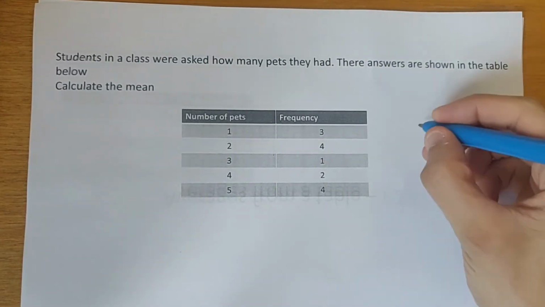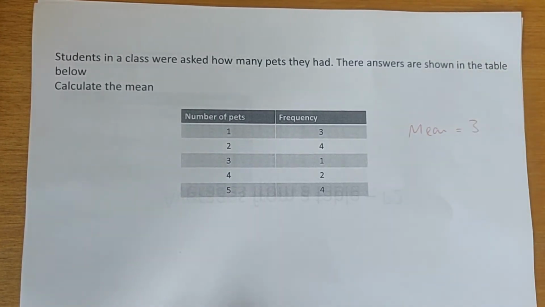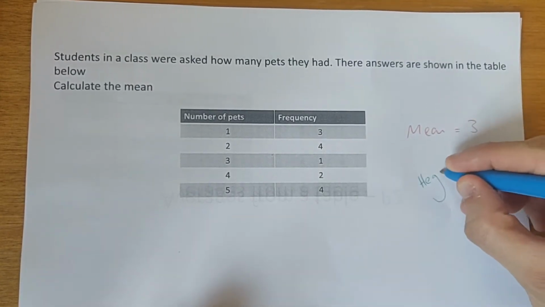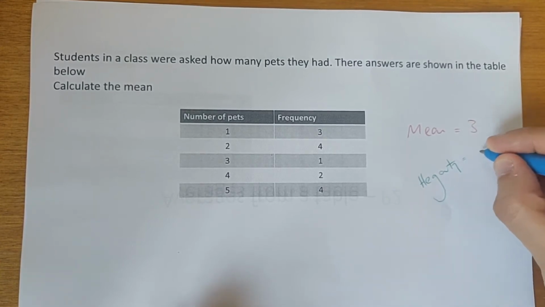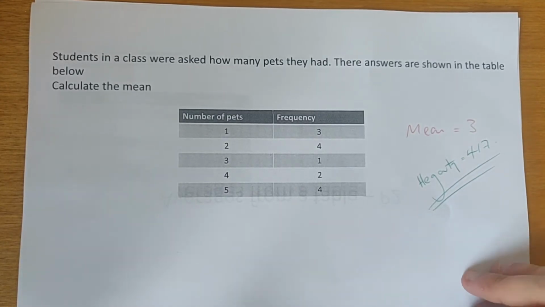Okay, you should have that the mean for this is equal to 3. And if you have not got that the mean is 3, then what you need to do is go back to Hegarty and have a look at Hegarty task 417, please, to make sure you're ready for P2.